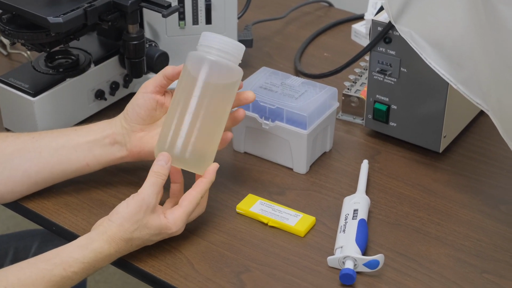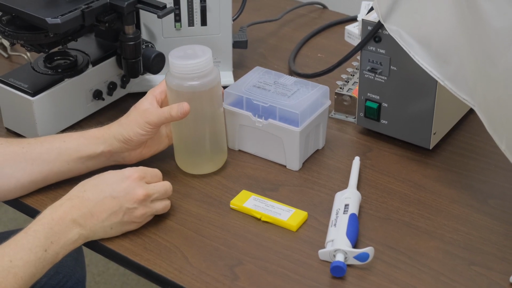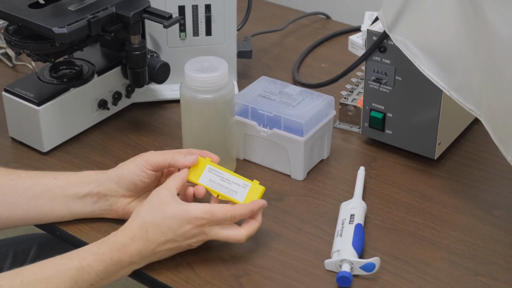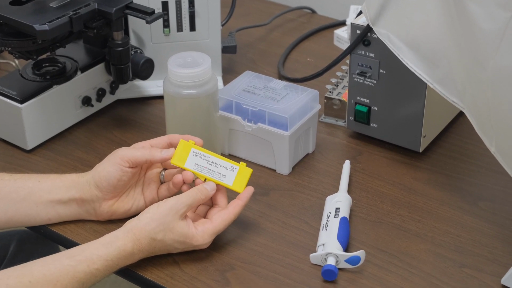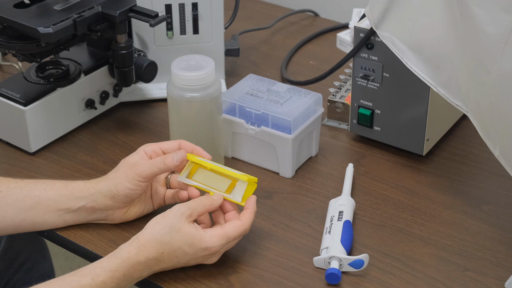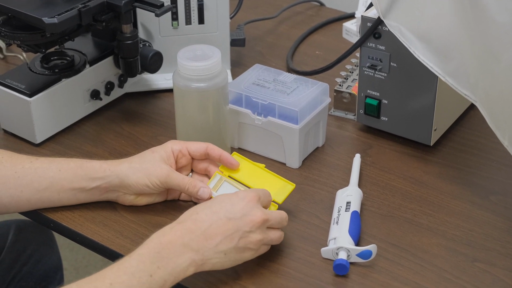So back in the lab, this is our plankton sample. One way to quantify the plankton is using a counting slide. This one is called a Sedgwick rafter. It holds 1 milliliter of water.